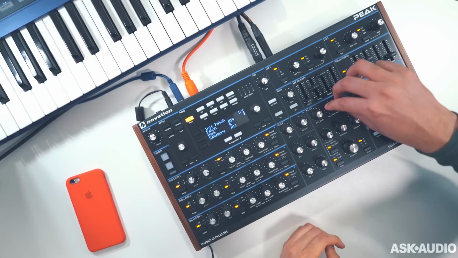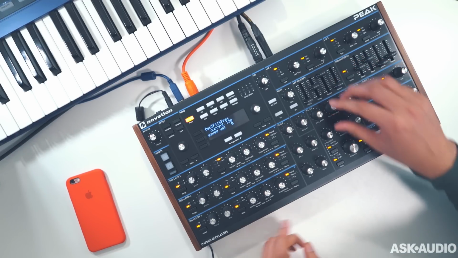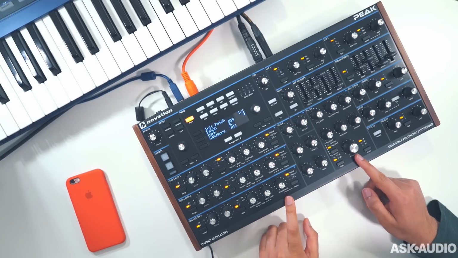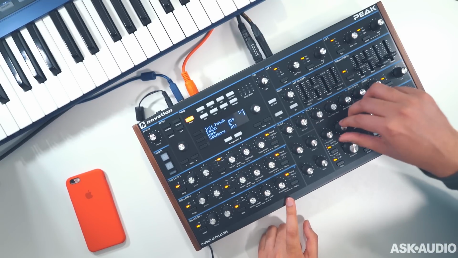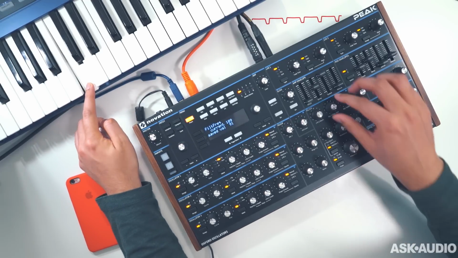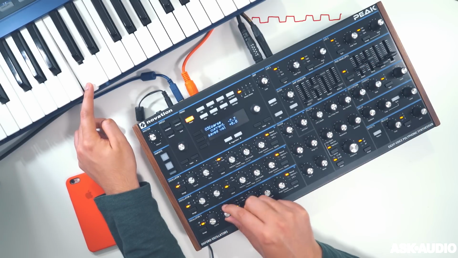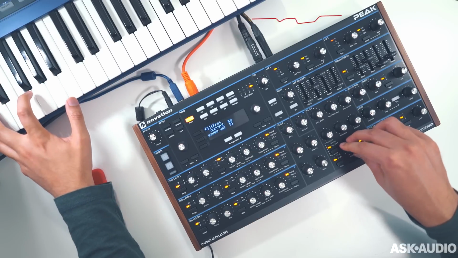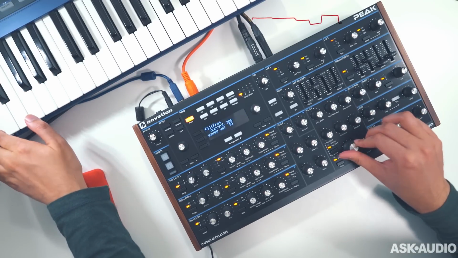Last thing here is filter FM. This is the depth control for that. So Oscillator 3 is modulating the filter's frequency. Let's disable the other modulations and just hear this. Nice for some aggressive bass tones.